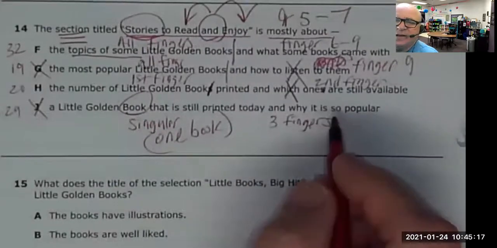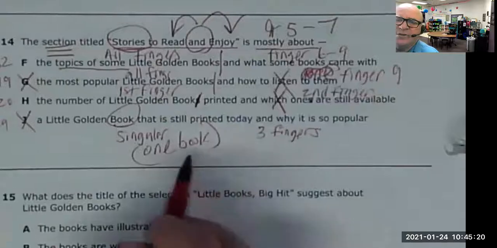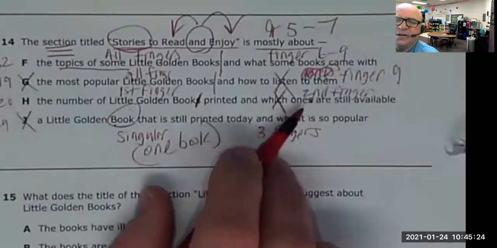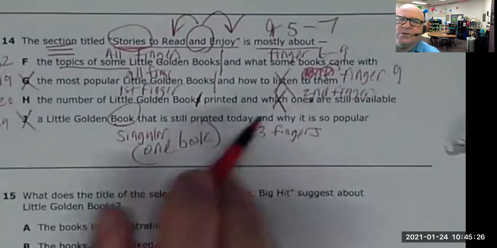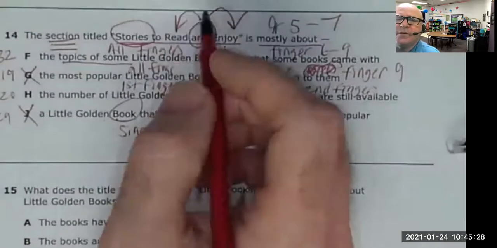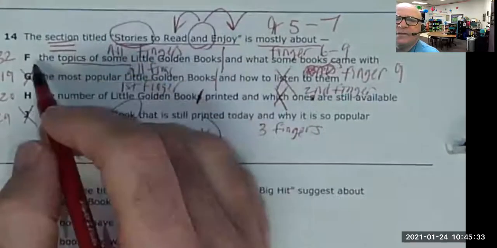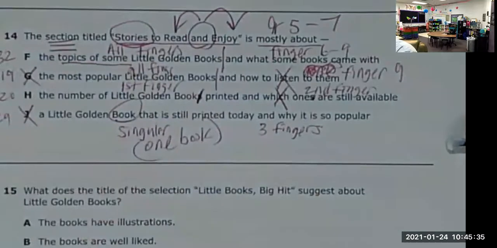Okay. And that it's still in print today. It didn't say why it's so popular. So those first 3 sections, the second finger was talking about why it's still popular. So the best main idea of a section is letter F.